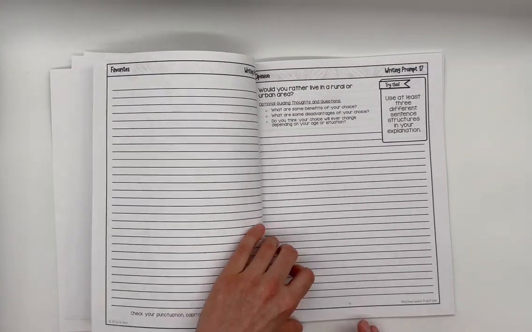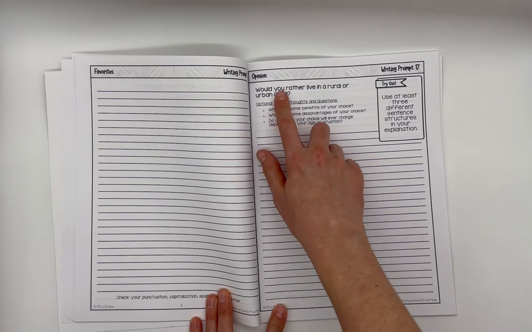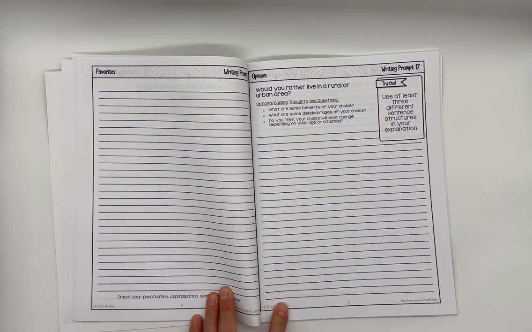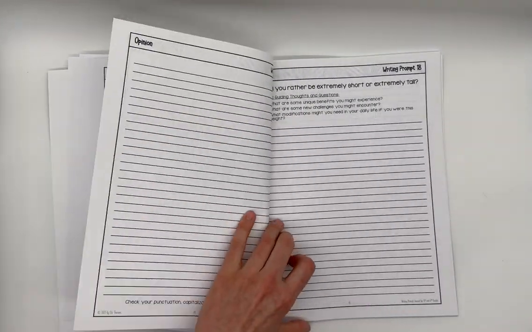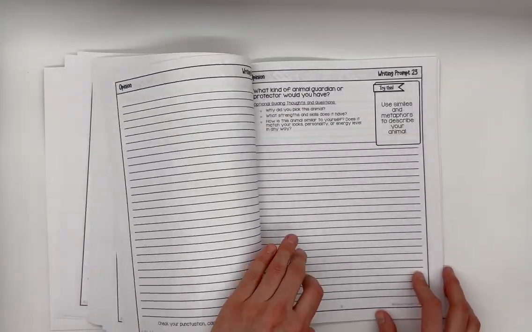And after the favorite section, you start in with opinion. So students are given the prompt, where would they rather live? And then those guiding thoughts and questions help them. So there's quite a few opinions.